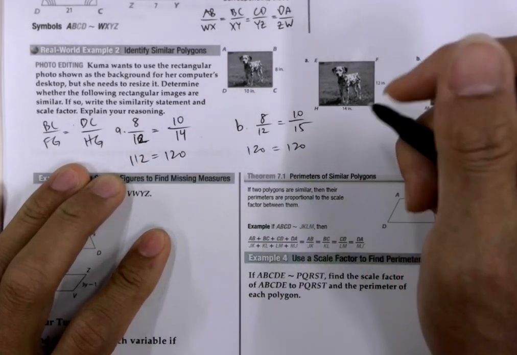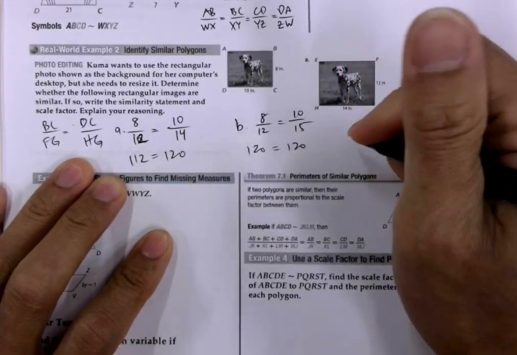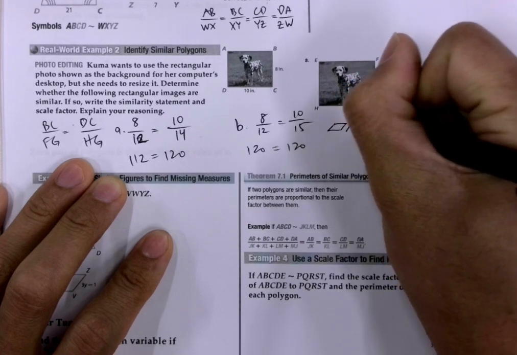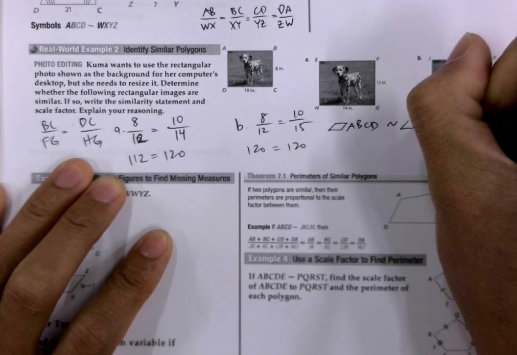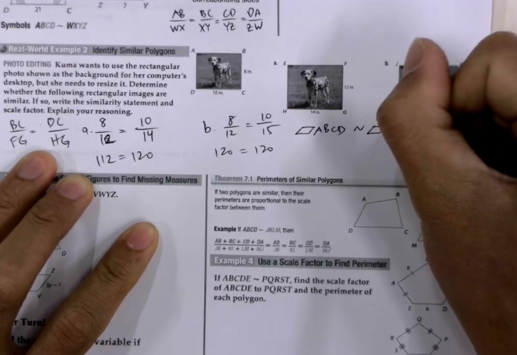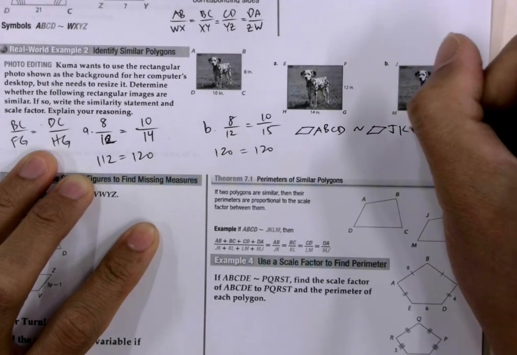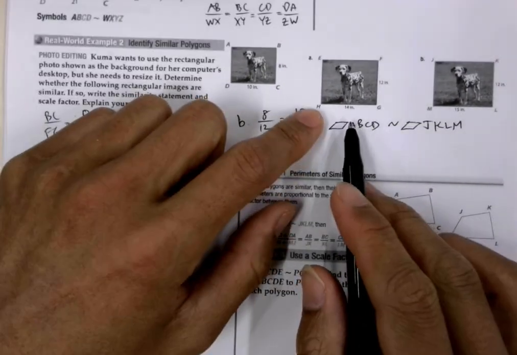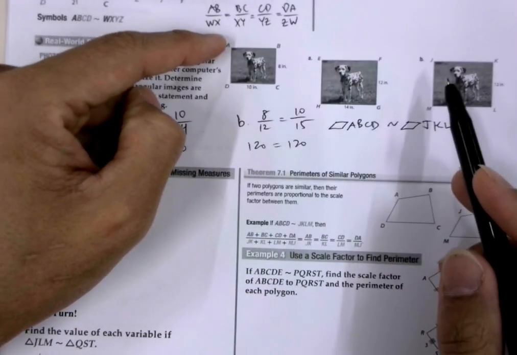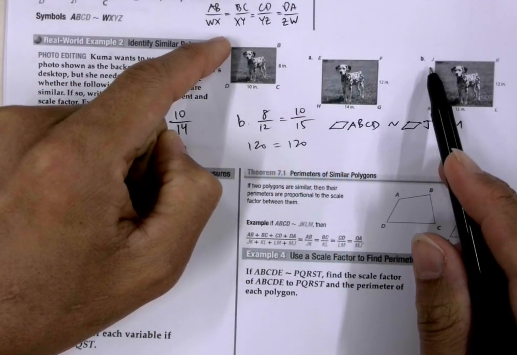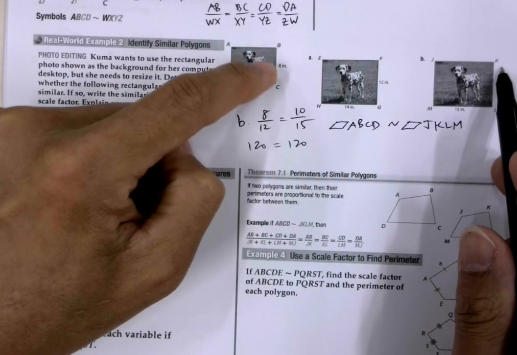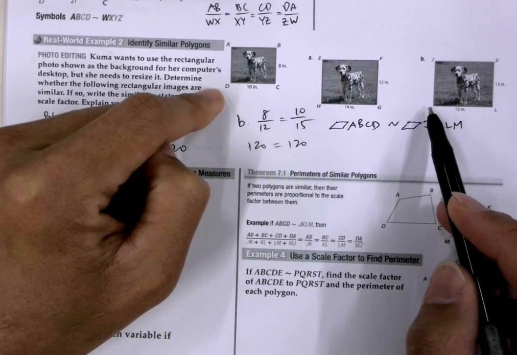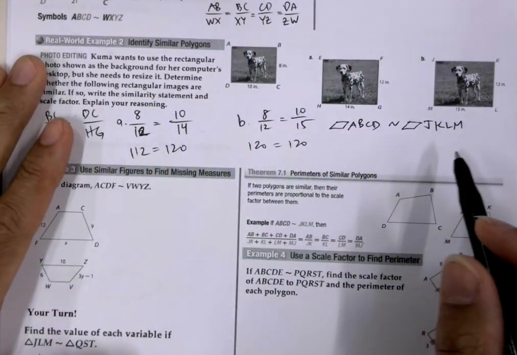Okay, and so let's write our similarity statement. It's going to be polygon ABCD similar to polygon JKLM, like so. And the order here matters, right? So we start with A and J, then we go to B and K, then C and L, and then D and M. So the order here matters.